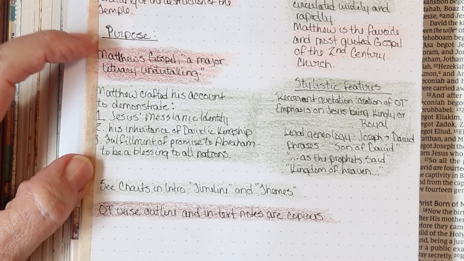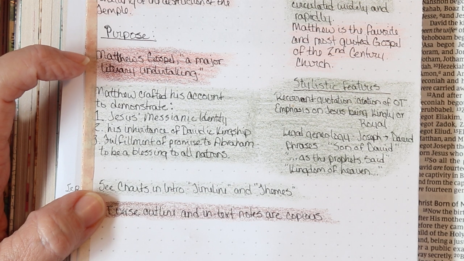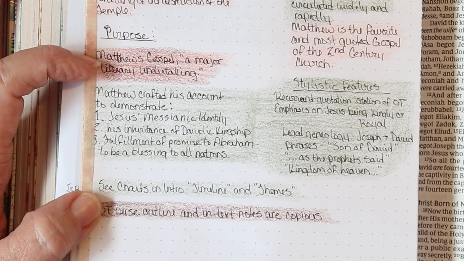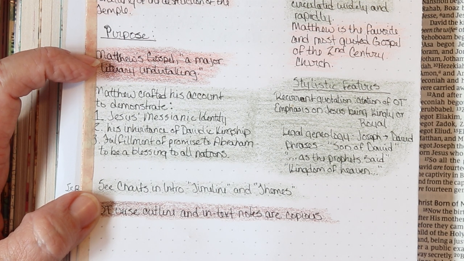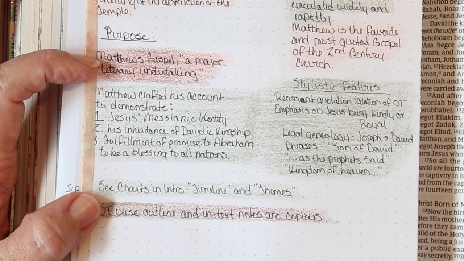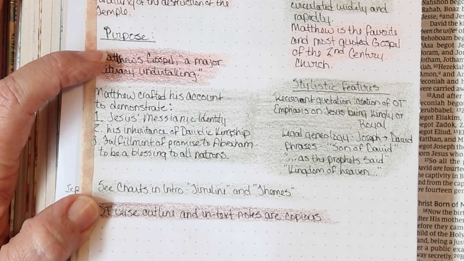Okay, so now we're talking about purpose. The Richard's Bible Handbook said something that I thought was striking, which is that Matthew's Gospel was a major literary undertaking. I think sometimes we think of the Bible as sort of being this primitive document, and that's not true at all. They actually were quite capable, literarily speaking. And so I wanted to make a note of that.